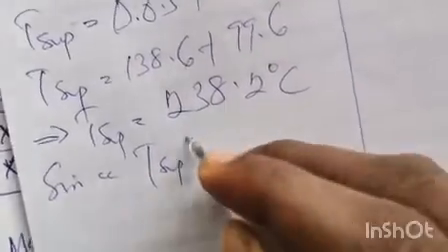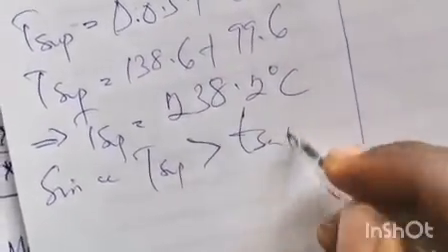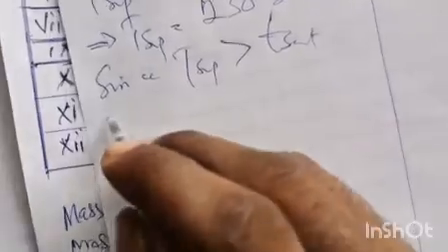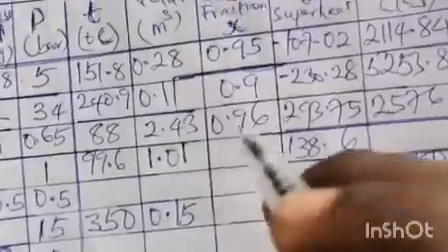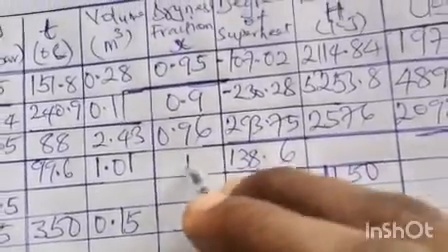Since T superheated is greater than T saturated, the steam is superheated, and for superheated steam the dryness fraction X is simply equal to 1.